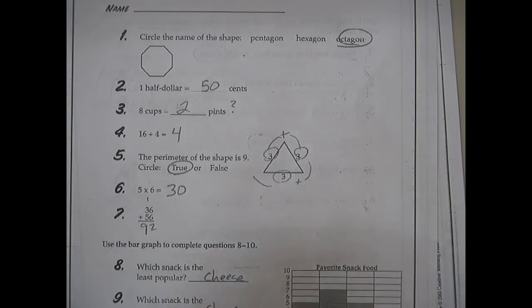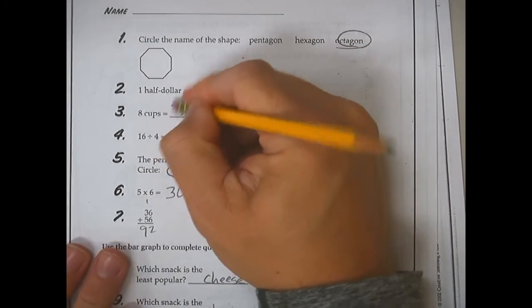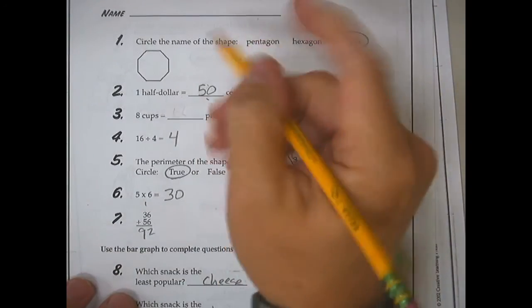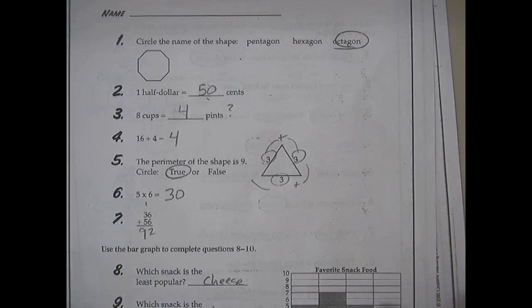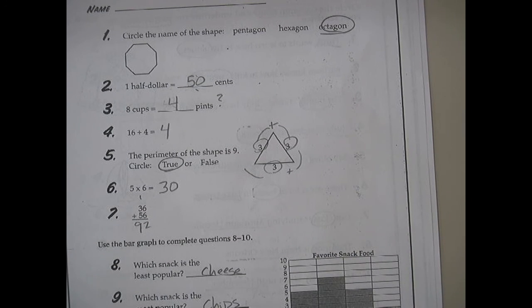Oh, I was close. I knew it was either 2 or 4, and it is 4. 4 pints. Boy, I'm going to have to do a little bit of memorizing myself on stuff like that.